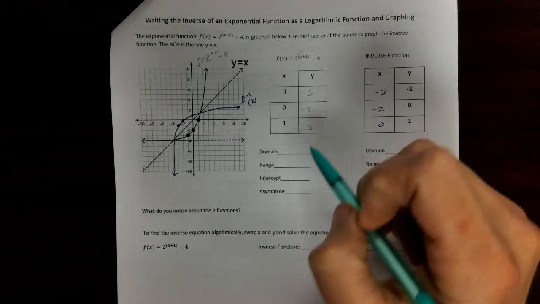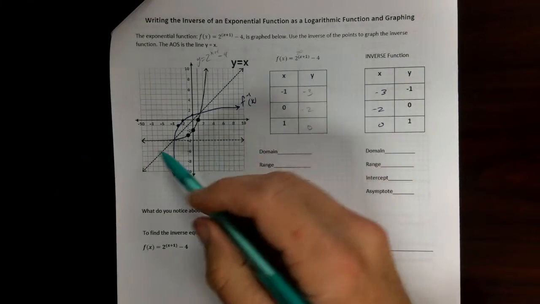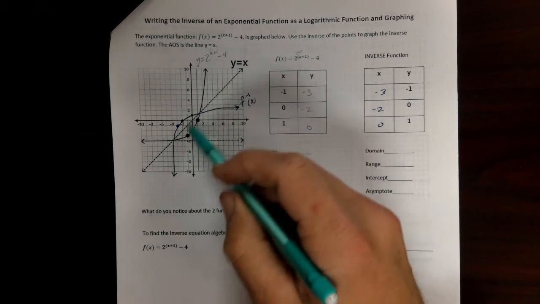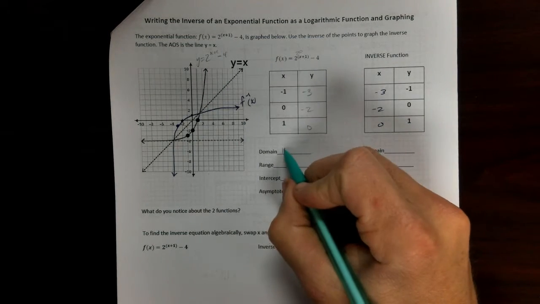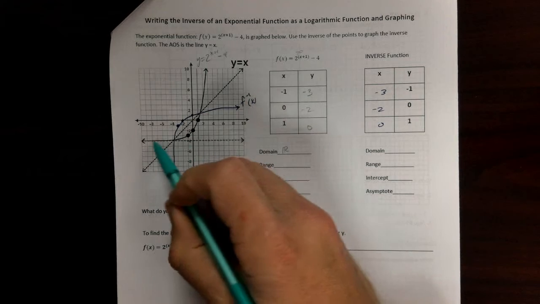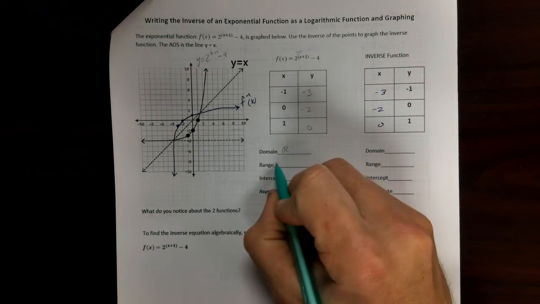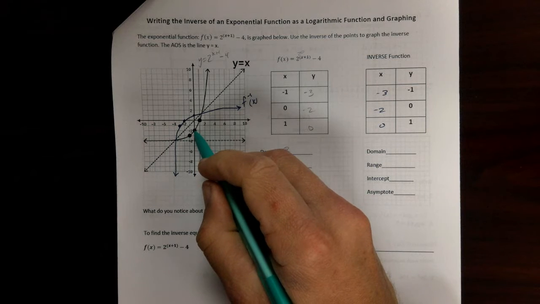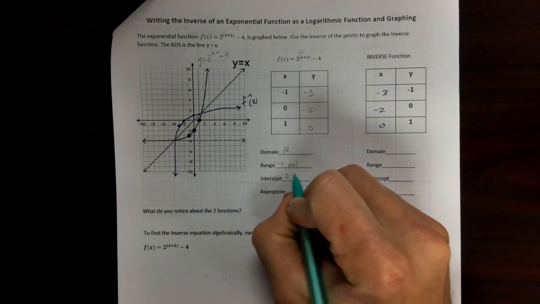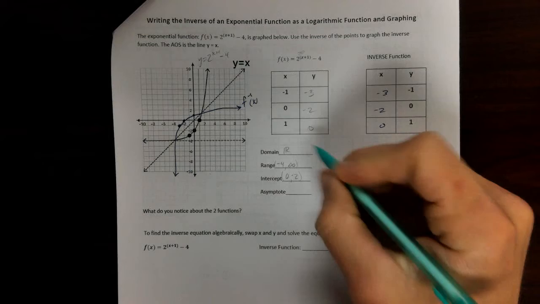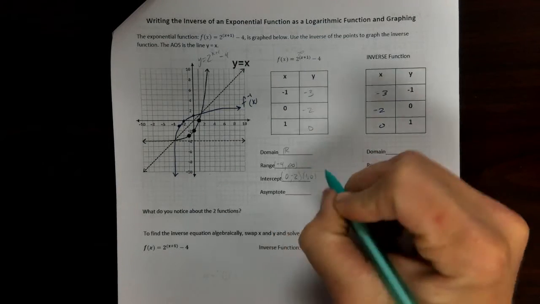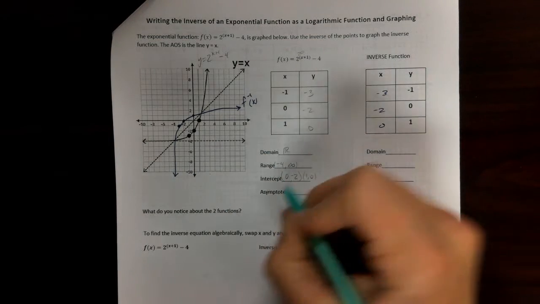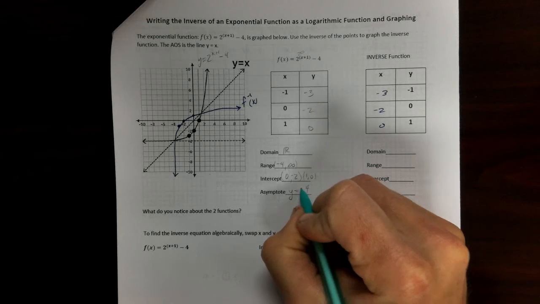Alright, so let's analyze our domain, range, intercepts, and asymptote. So for my function here, my exponential function, you can see my domain is all real numbers. My range goes from negative 4, which is the horizontal asymptote, so negative 4 to infinity. The intercepts, we have an intercept at 0, negative 2, and we have an intercept at 1, 0. Our asymptote is going to be at y equals negative 4.